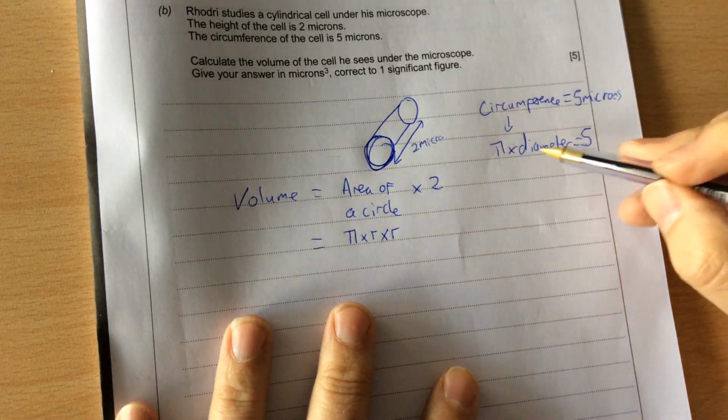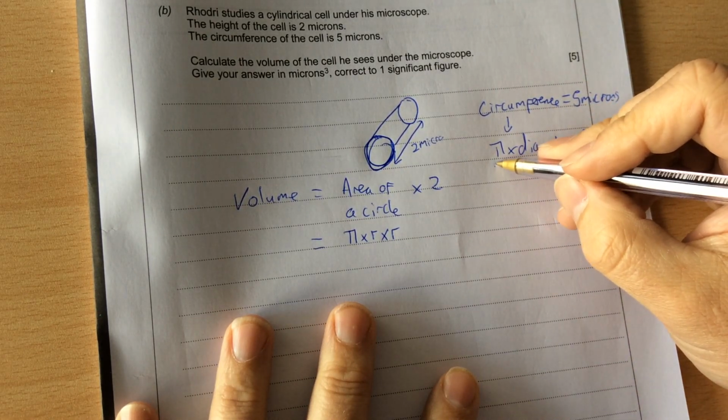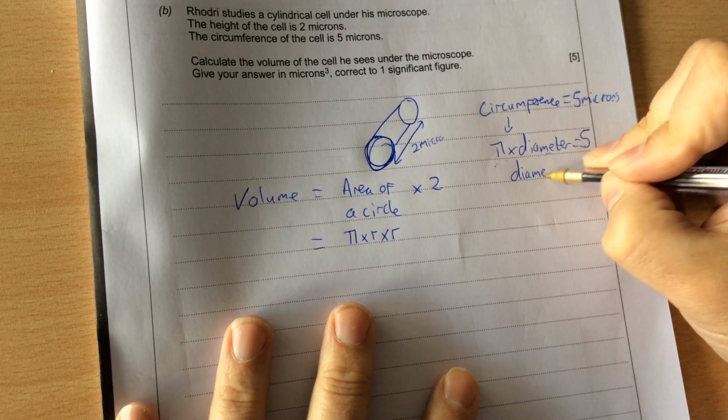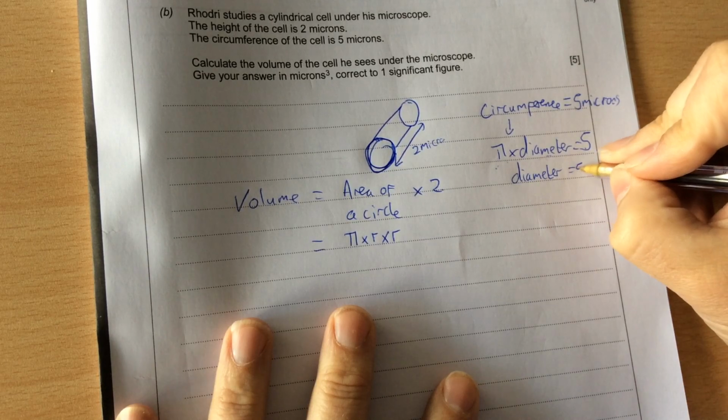For this question, we're using the pi button on the calculator. From this I can find the diameter straight away, because the opposite of times pi is divide by pi.